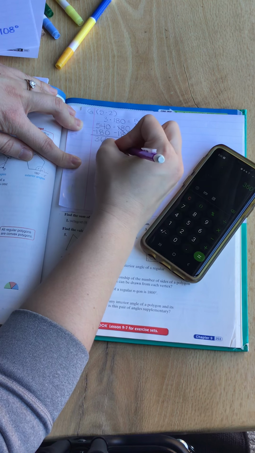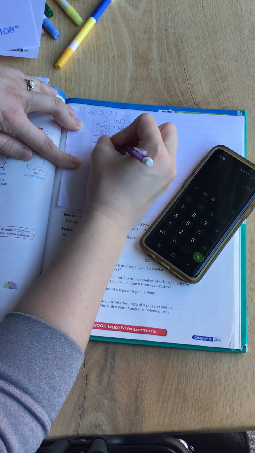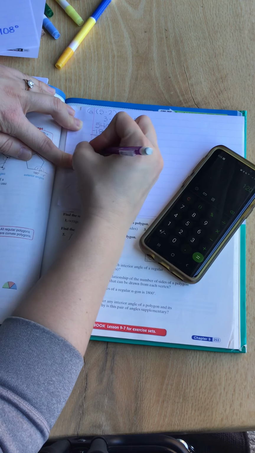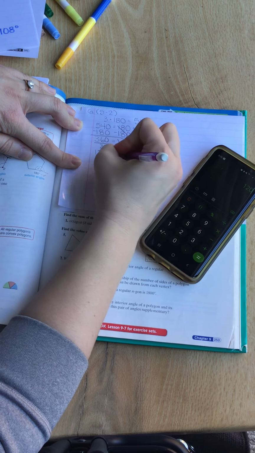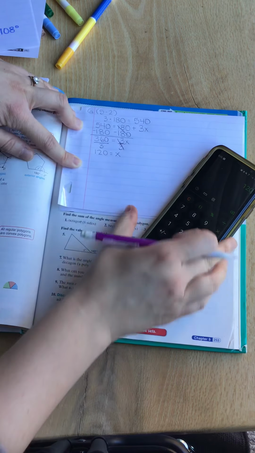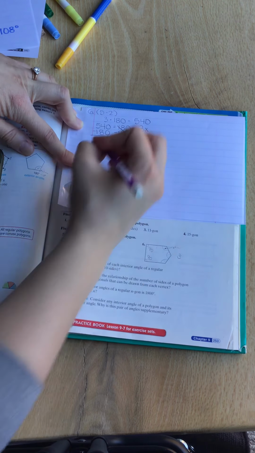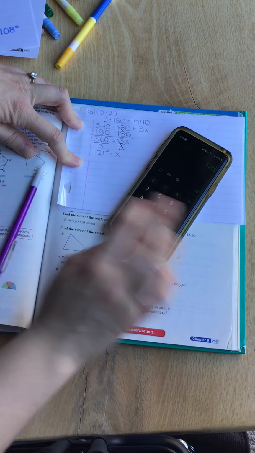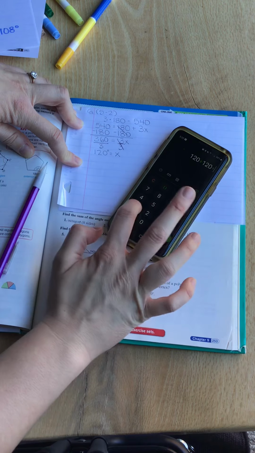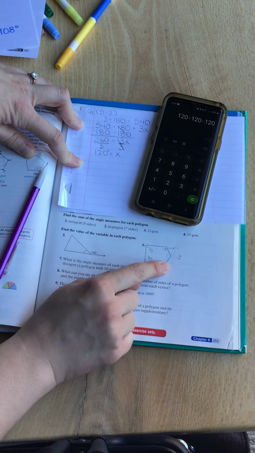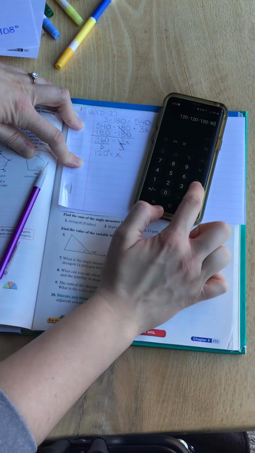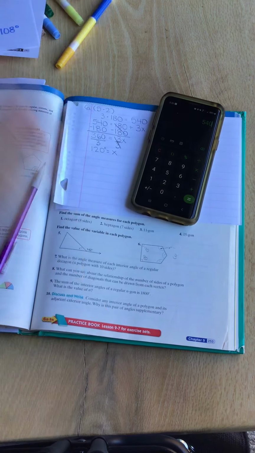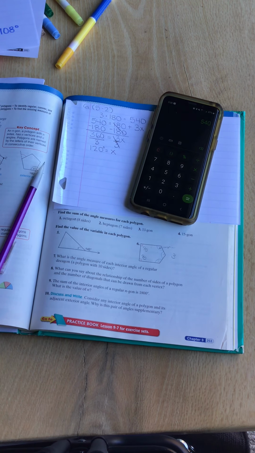Now I gotta isolate, divide by 3. If I do it to one side, I do it to the other. 360 divided by 3 is equal to 120 equal to x. Okay, so when I had to find the variable, x is equal to 120 degrees. Now let me go back and check that real quick. 120 plus 120 plus 120, plus 90 plus another 90 is equal to 540. Woohoo! I'm not losing it all entirely.